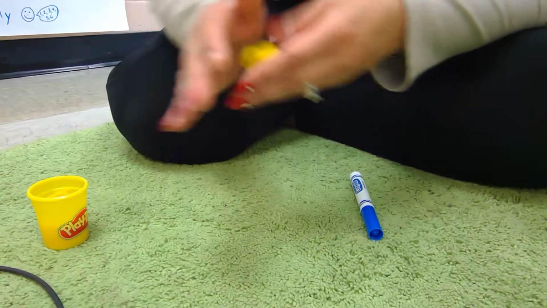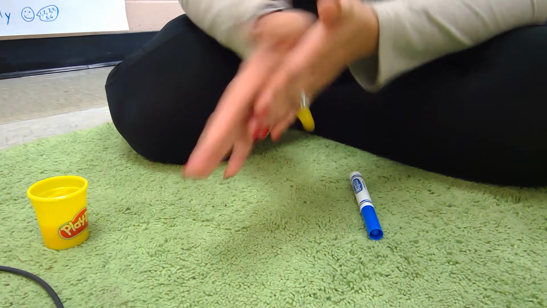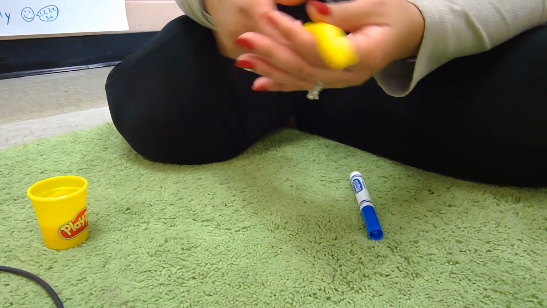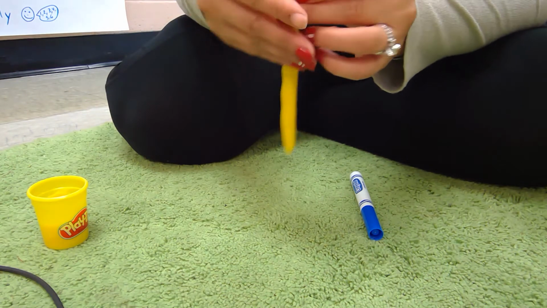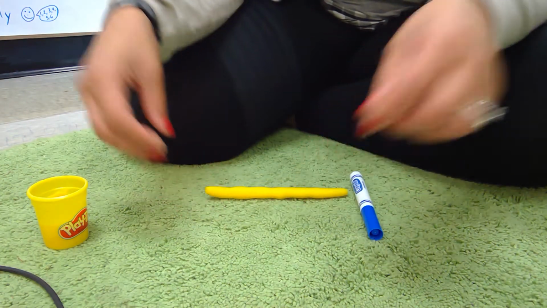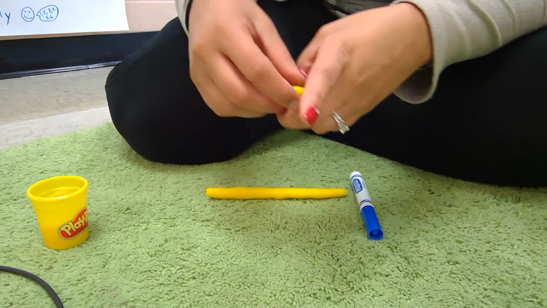And now I'm going to make them into snakes. And I'm going to snake this one. So I have this piece. And then I'm going to take my second piece and I'm also going to make it into a snake.